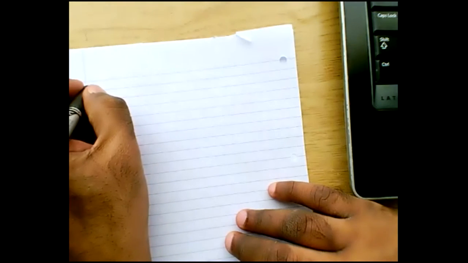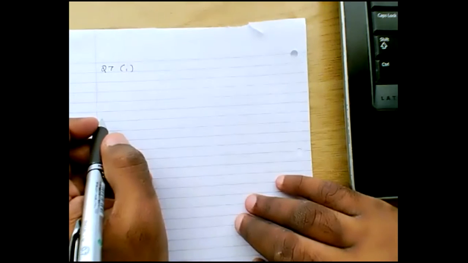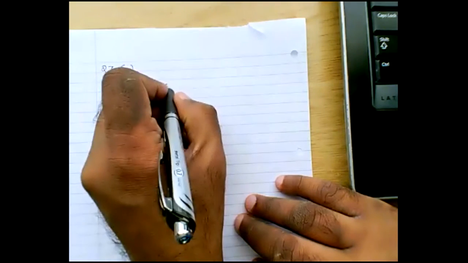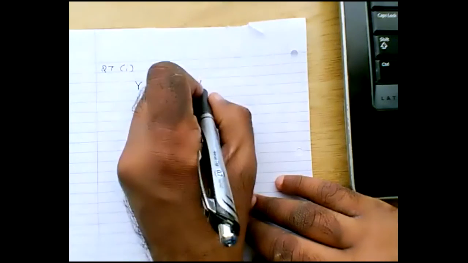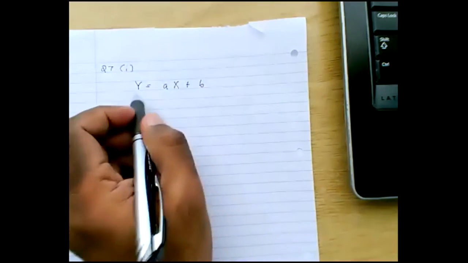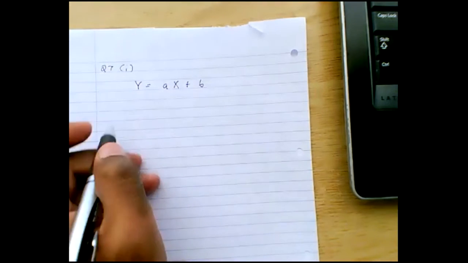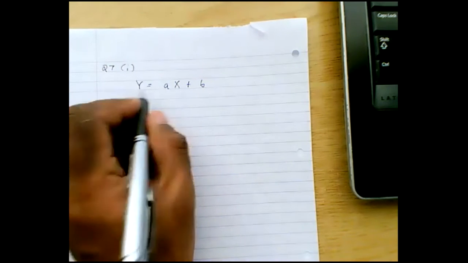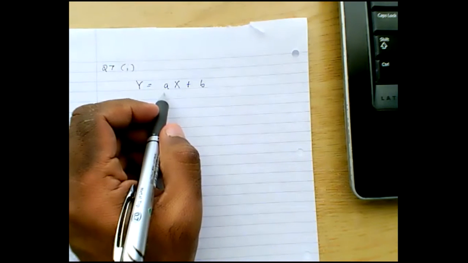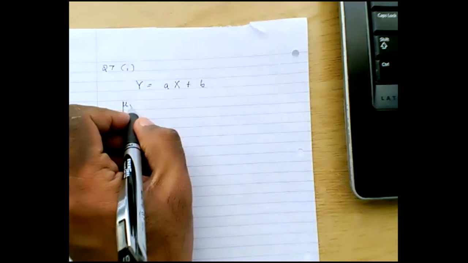So this is question 7, part 1. What you're given is a variable y defined as ax plus b, where a and b are constants and x is a random variable. So y is also a random variable. The question is to find the mean and the variance of y in terms of the mean and the variance of x. So we are talking about the population mean, right?